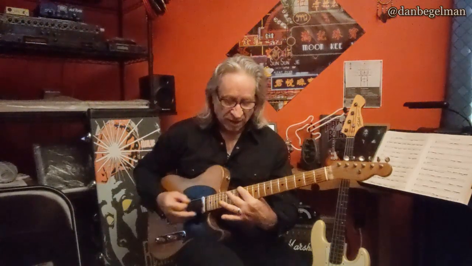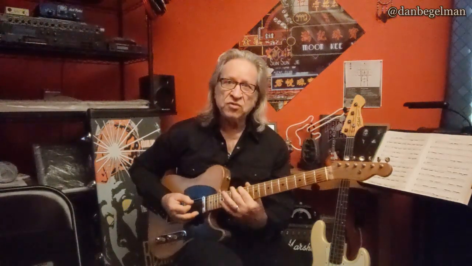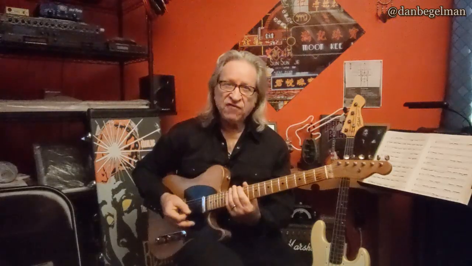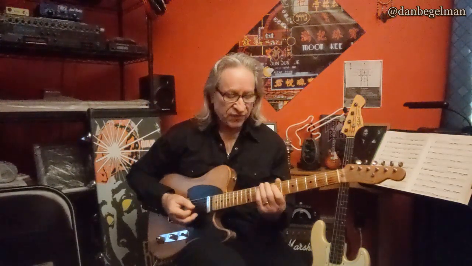So if I look at it from the perspective of E, what do I have to do to get from E to C? I went 2 whole steps down, 1, 2. So I can think E Phrygian is the same as a C major scale. And I applied that to all of the 7 modes.